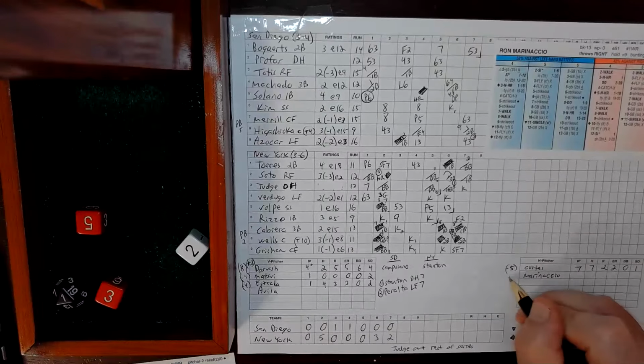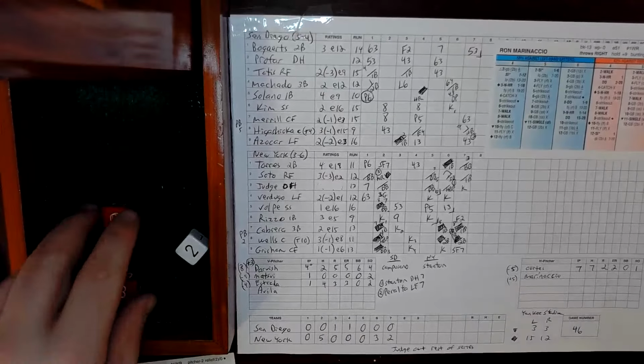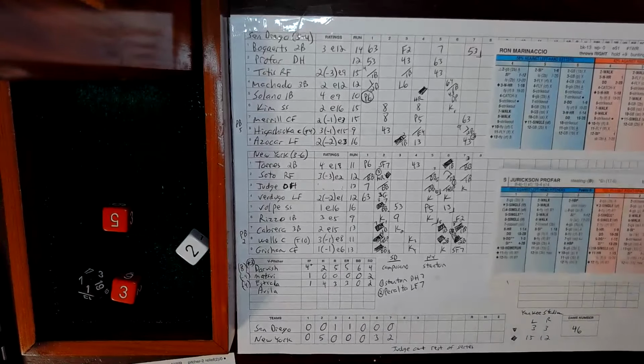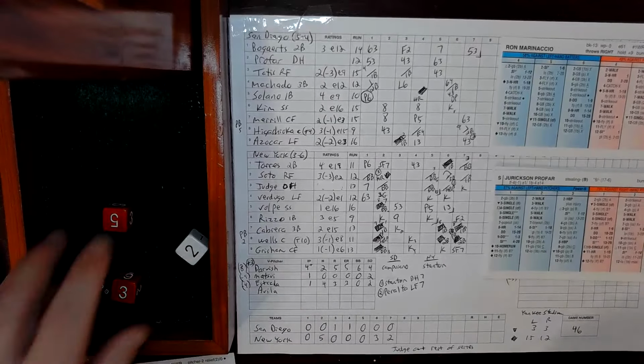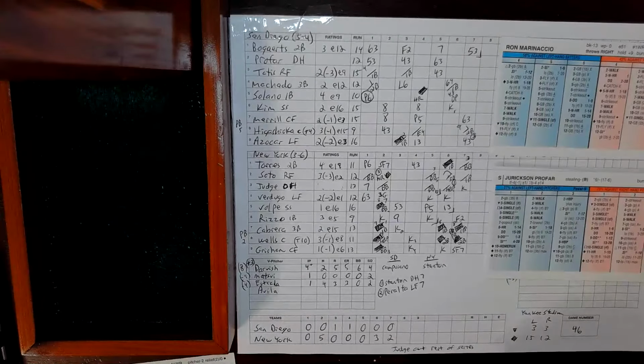He's a +9, but the score being what it is, I don't think it's really going to matter. It'll be Profar, Tatis, and Machado. And we're running out of room here, so let me see if I can fix this. How does this thing get mixed up like this? Hold on, folks. There we go. Let's see if we can get it over here to show everything.